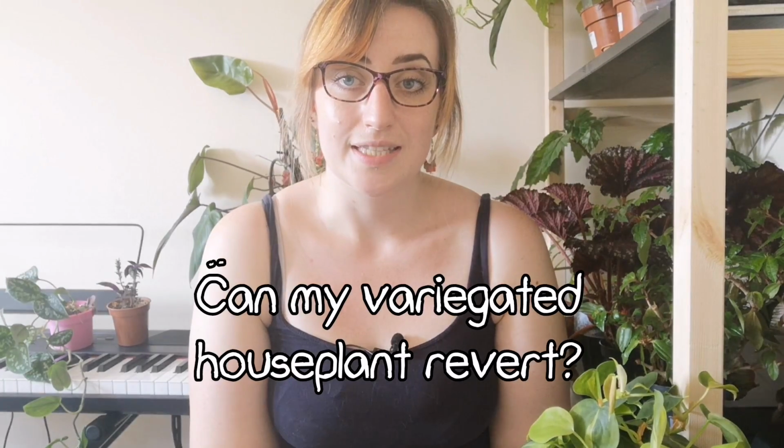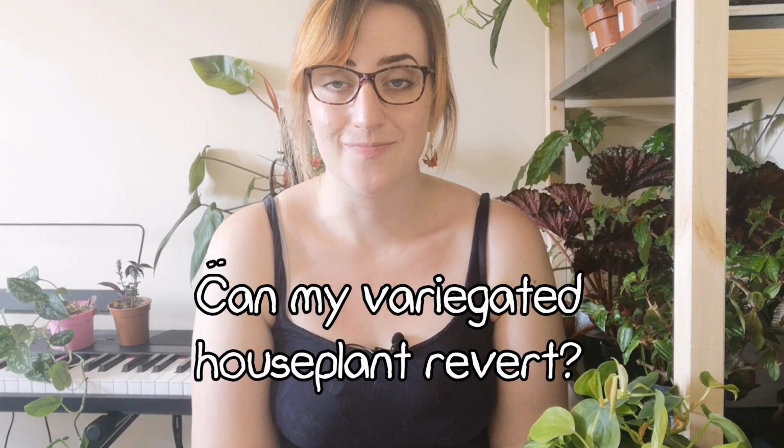Can my variegated houseplant revert? Yes, it can. If your plant is a non-stable variegated plant, then it can definitely revert, so always be on the lookout for your plants to revert. These will be plants that aren't found variegated in the wild, particularly common with Hoya, philodendron, etc. A lot of the aroids that are sold as variegated do not naturally occur as variegated in the wild, so it is important to keep an eye out for that.